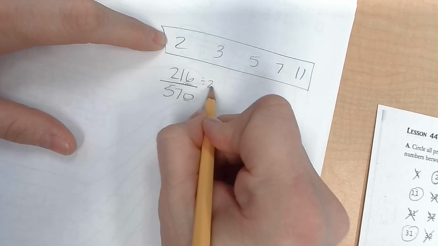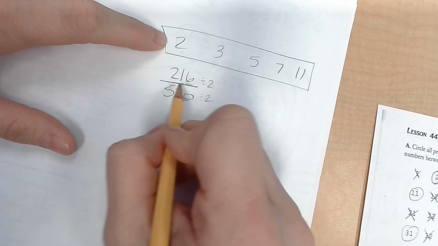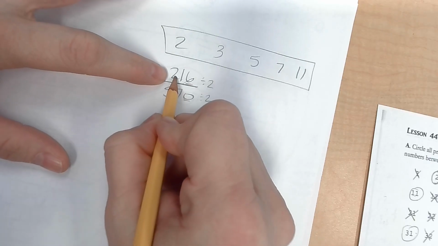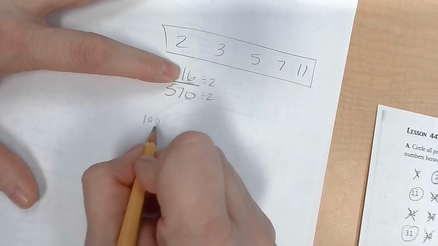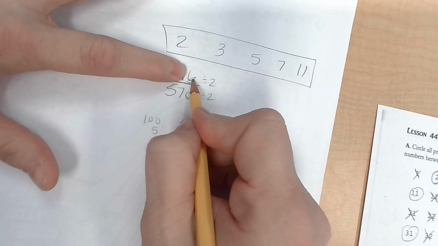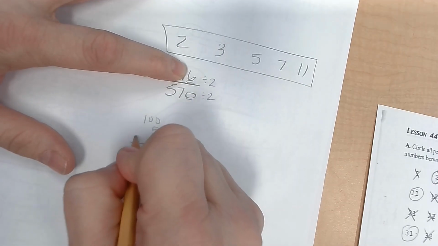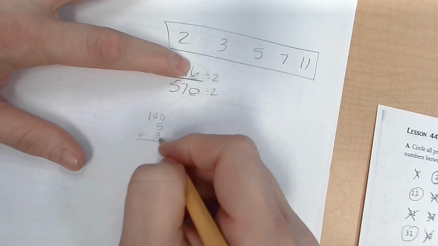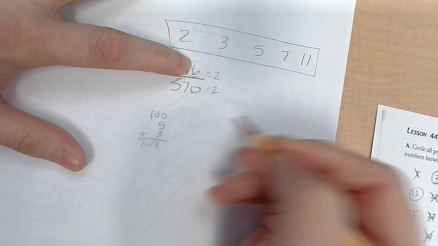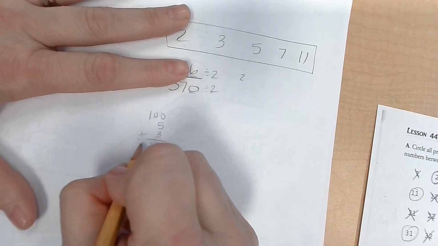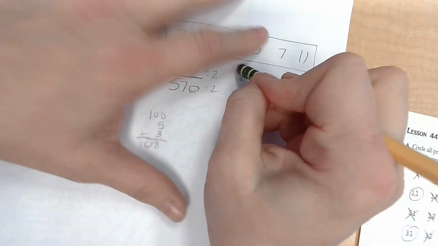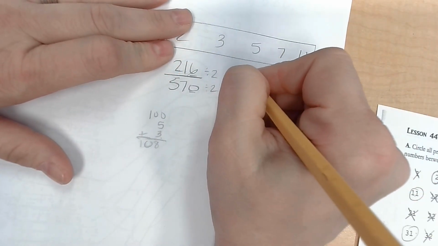Yes. Both divisible by 2. Okay. What is half of 200? 100. What is half of 10? 5. What is half of 6? 3, and then I'm going to add it up. 208. Sorry, 108. 108. Okay.